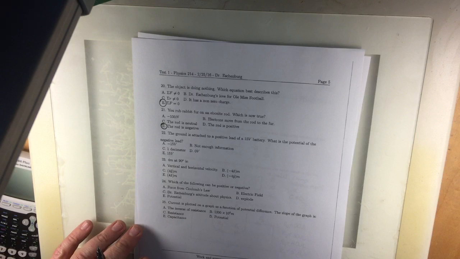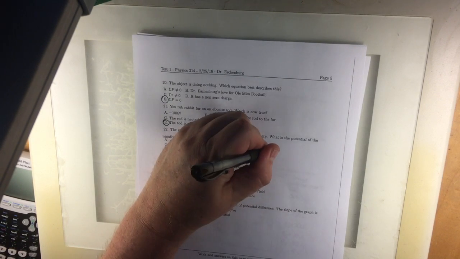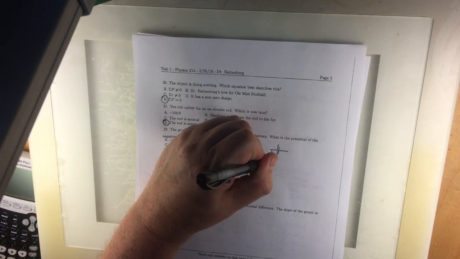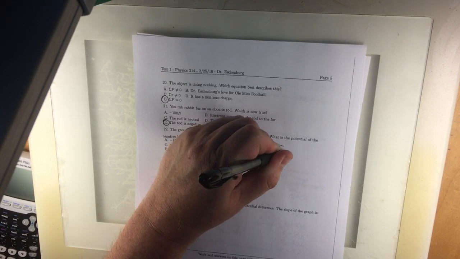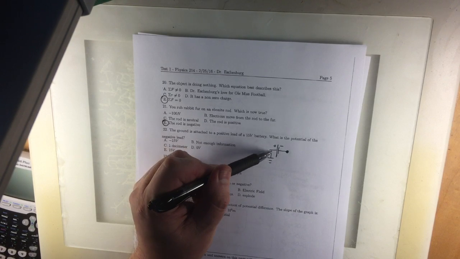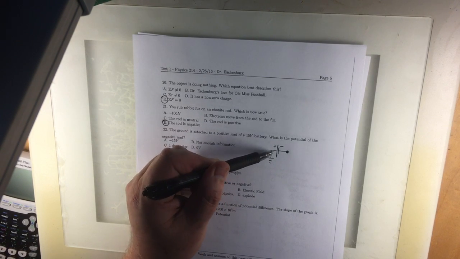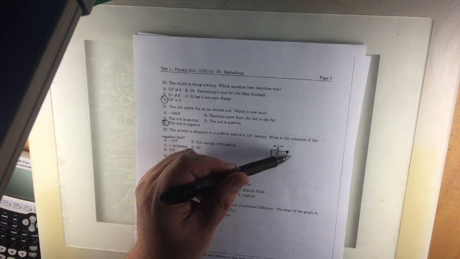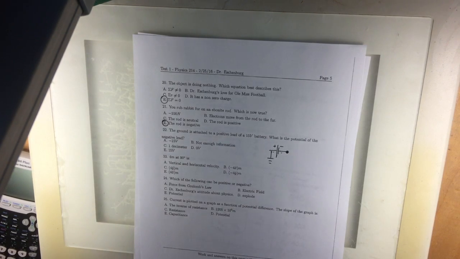The ground is attached to the positive lead of a 15-volt battery. So now, it's like that. What is the potential at the negative lead? Negative 15. Because that has to be 0. When you step through there, you go down 15 volts. So that is negative 15.